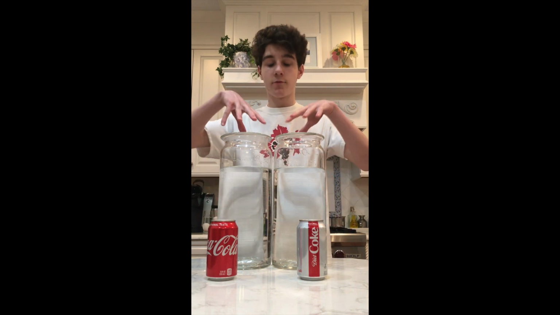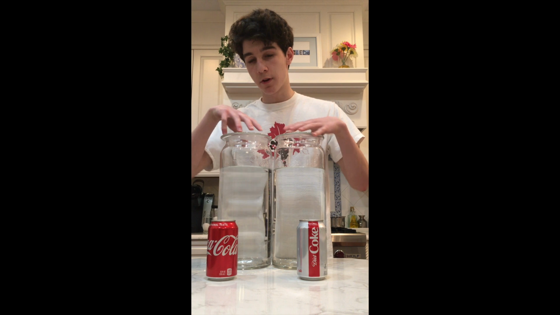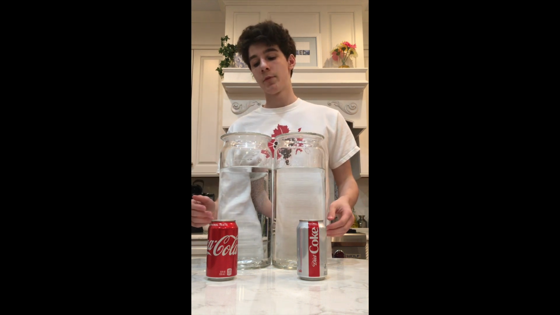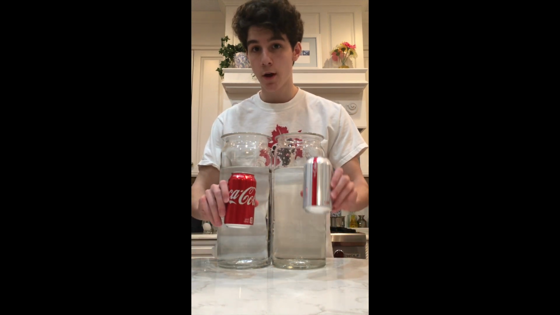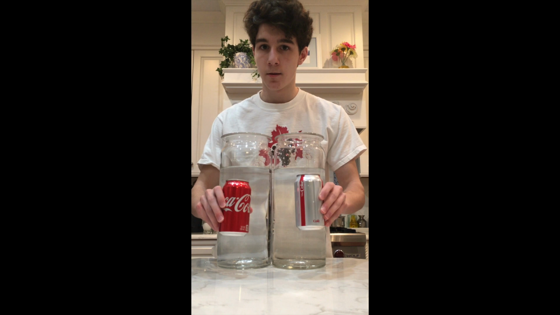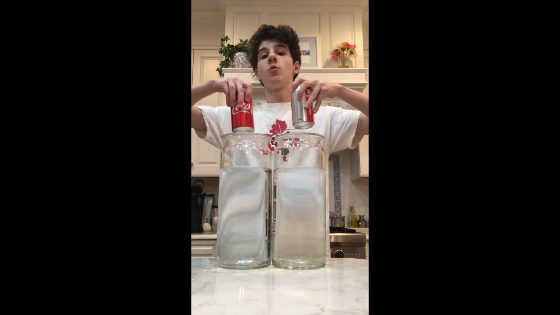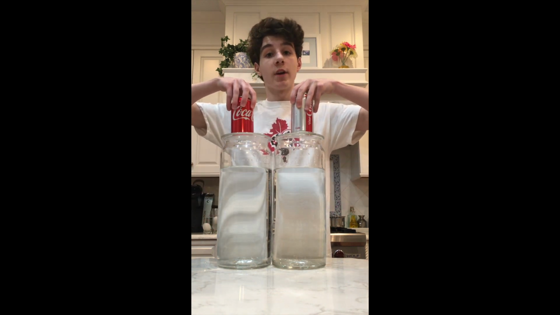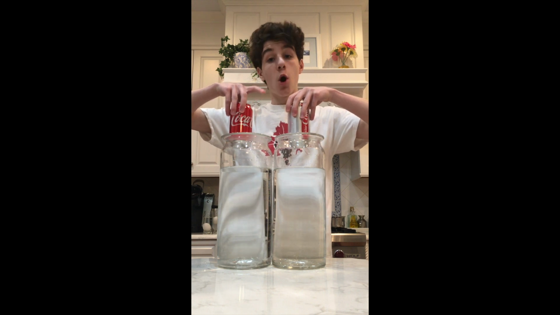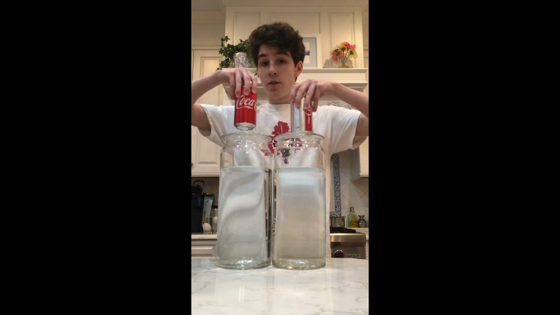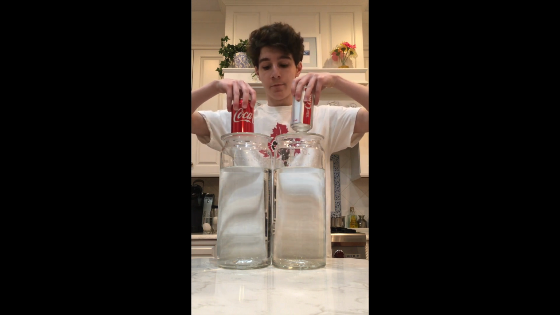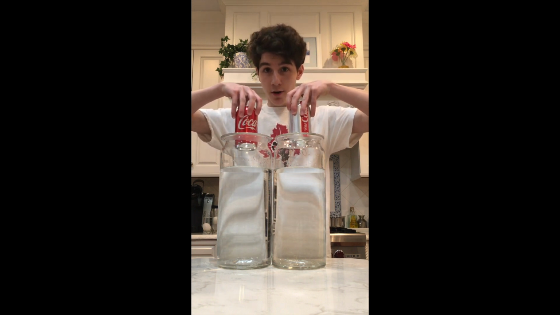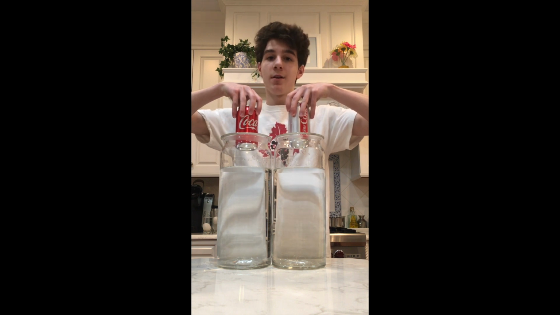In front of me I have two apothecary jars with approximately 4 liters of water, the same quantity of water. In front of that I have 2 cans of soda, 1 Coke and 1 Diet Coke. So, I'm going to drop both of these in the water and you're going to tell me what you think's going to happen. Do you think the Coke's going to be higher than the Diet Coke? They're going to be the same, or the Diet Coke's going to be higher than the Coke in terms of floating? Well, now pause the video and guess.